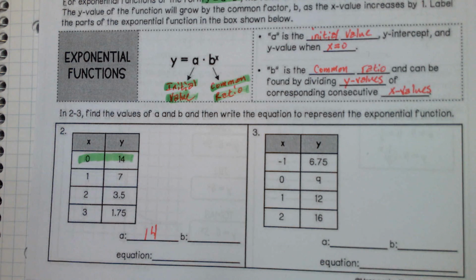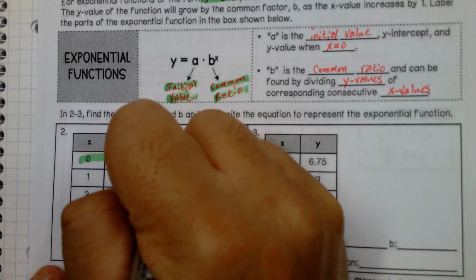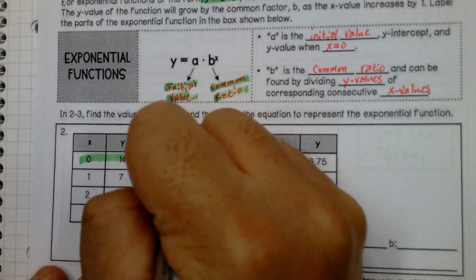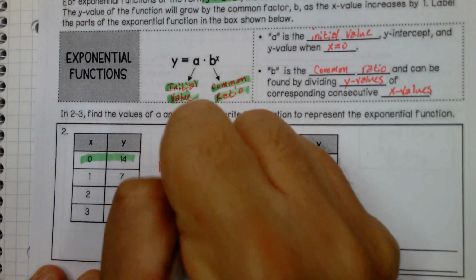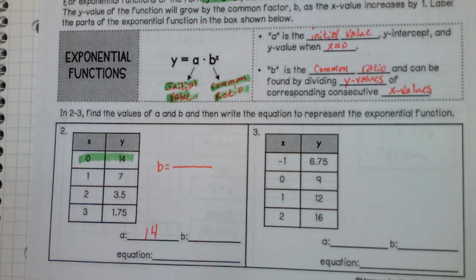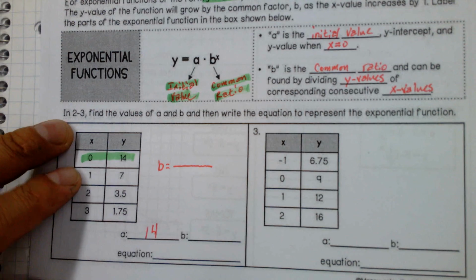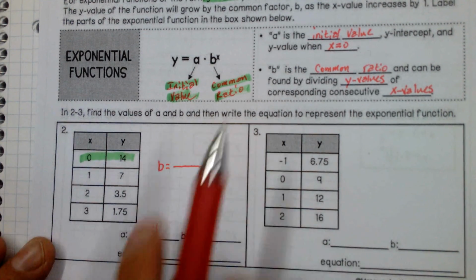Now, to get the common ratio, or B, pick any two consecutive y values. So which ones do you want to pick? Probably 0 and 1.